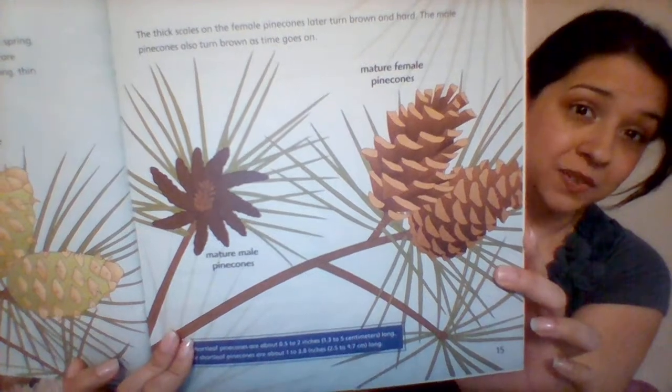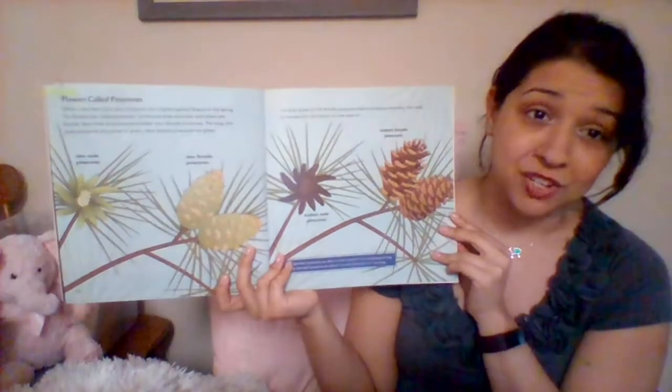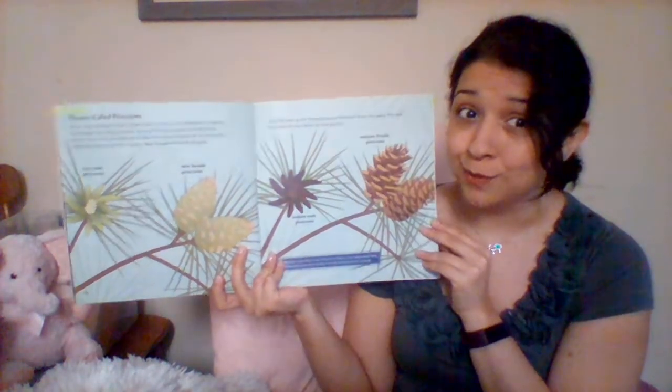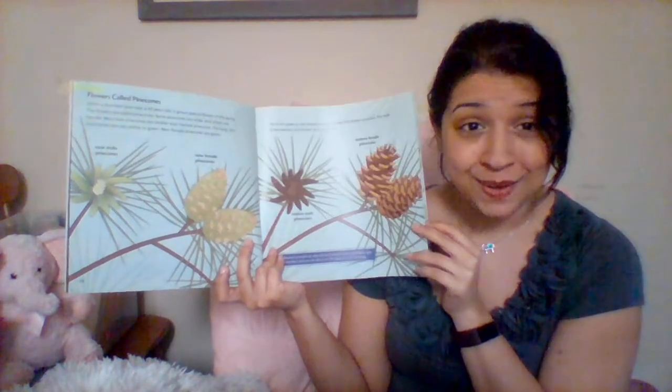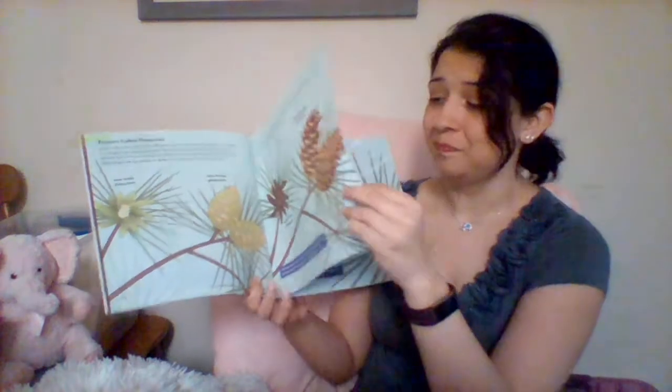I see lots of differences between them, and this book even described lots of differences between them too. So make sure you go back and check that out so that you can answer those questions in Class Dojo.